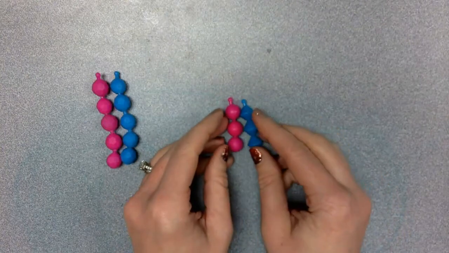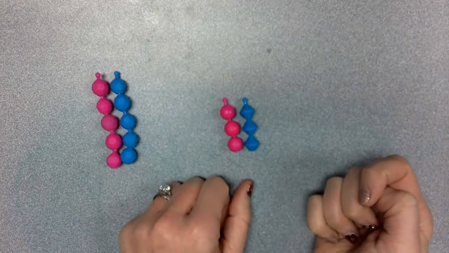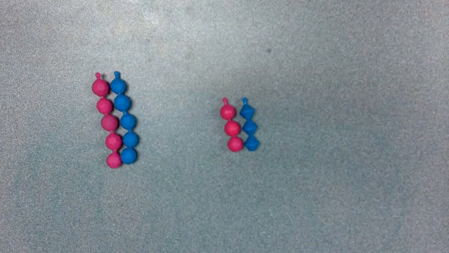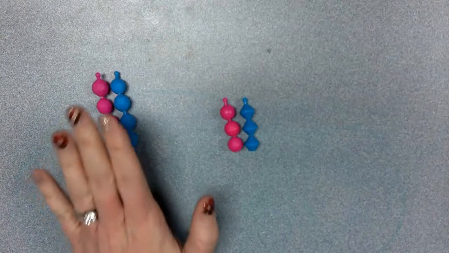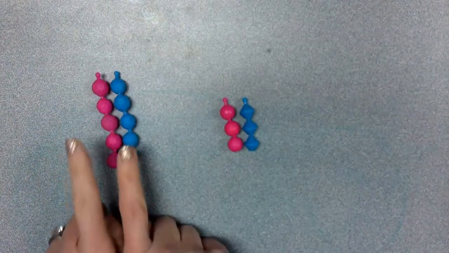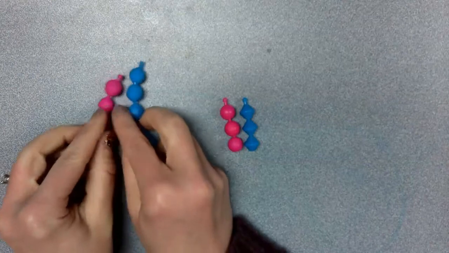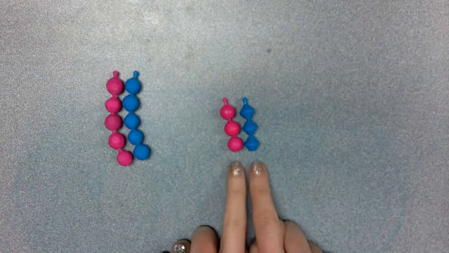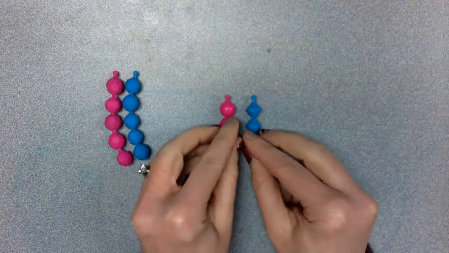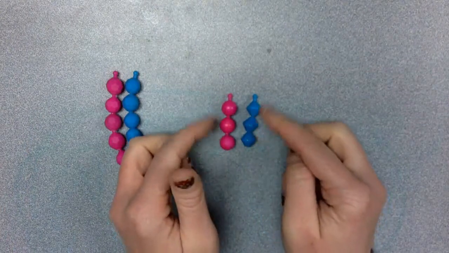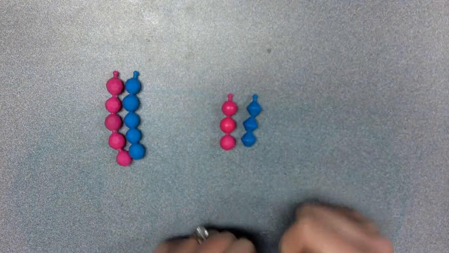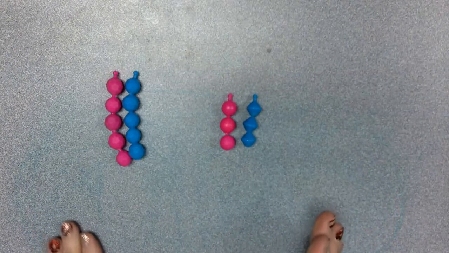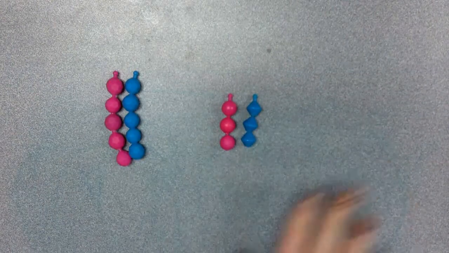Why do I have 2 different colors? Well, one's from mom, one's from dad, okay? In somatic cells, this is human body cells, we have 2 copies of each kind of chromosome. So let's say this is chromosome 1 and chromosome 2. We have 2 copies of chromosome 1, one from mom, one from dad. We can tell they're the same because they're the same length. We have 2 copies of chromosome 2. Again, one from mom, one from dad. We can tell they're the same because they're the same length. All right? So this is what your normal cell starts out with.